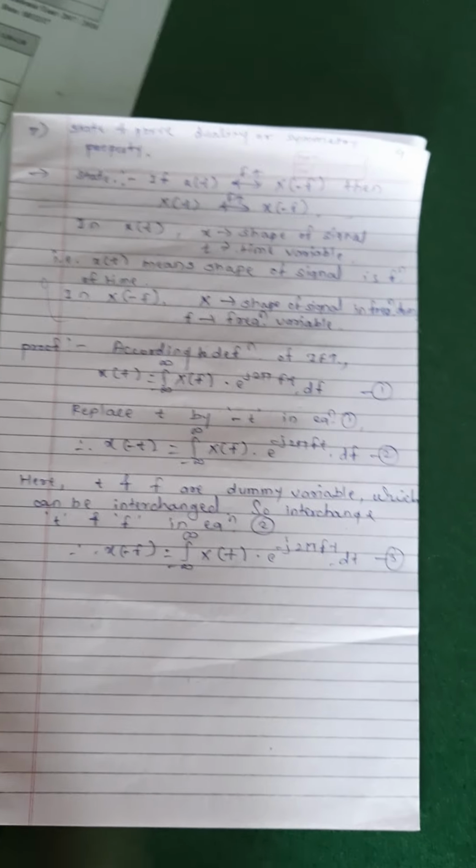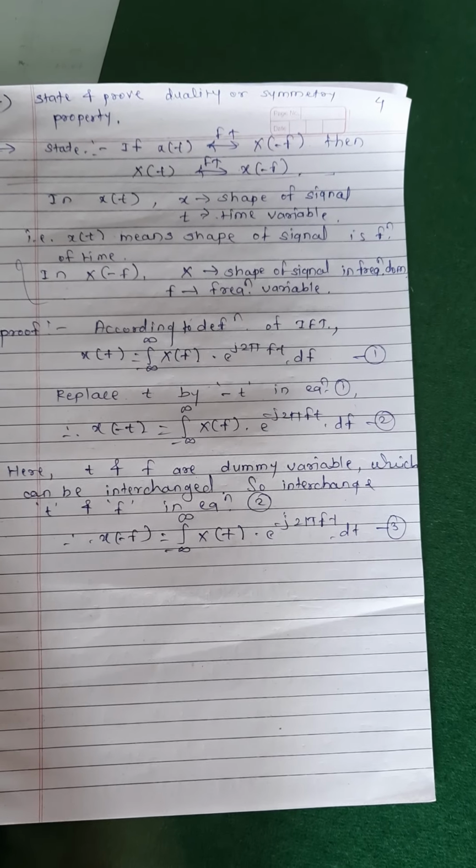So we compare equation 3 with the definition of Fourier transform.